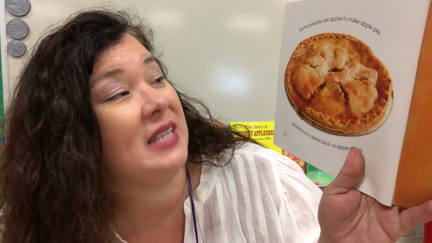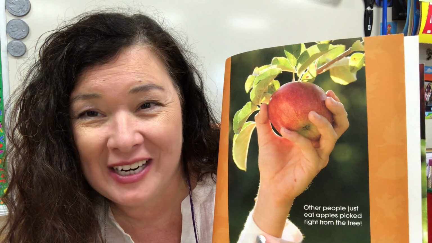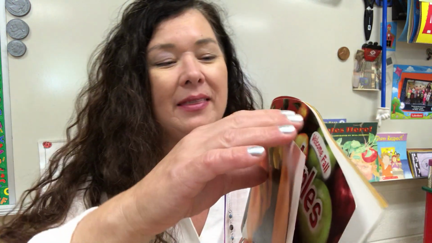Some people use apples to make apple pie. Apple sauce, yum. Apple juice, ooh. Or apple butter. Have you ever had apple butter? It is delicious. I love it on toast. Other people just eat apples picked right from the tree. That's my favorite way to eat them. I like them like that.